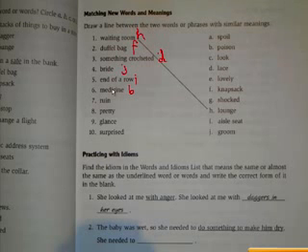7. Ruin. What does ruin mean? Ruin means spoil, to damage, to destroy. A. 8. Pretty. What does pretty mean? What is a similar meaning? Number E. Lovely. E. Lovely.